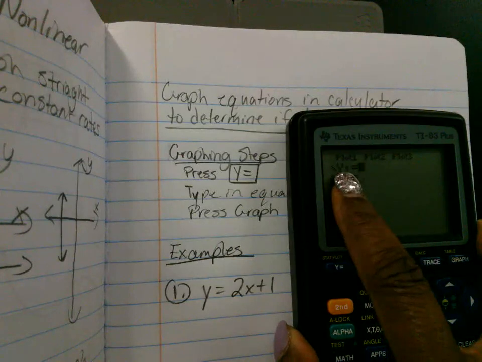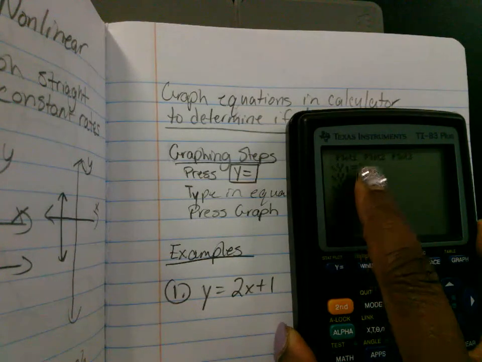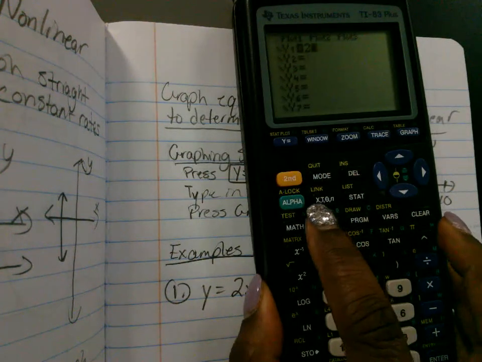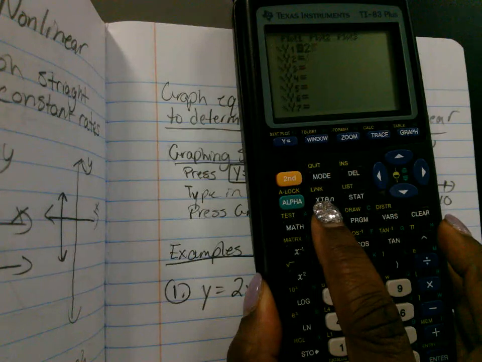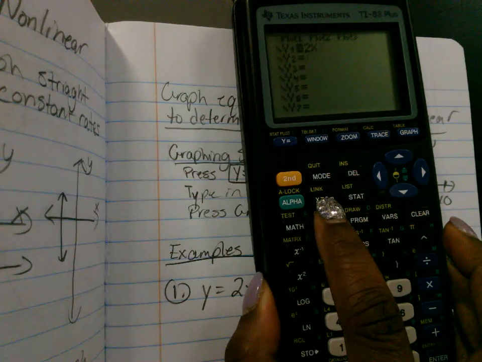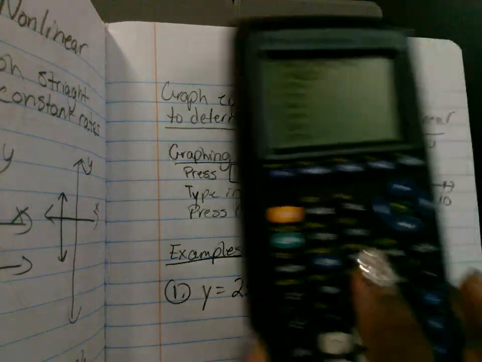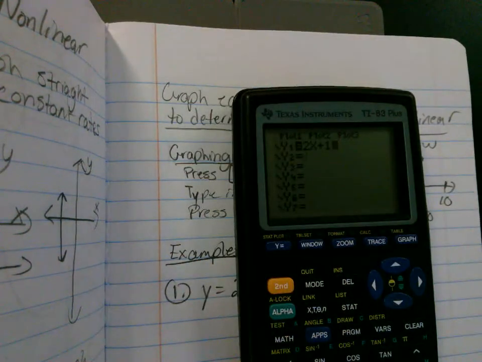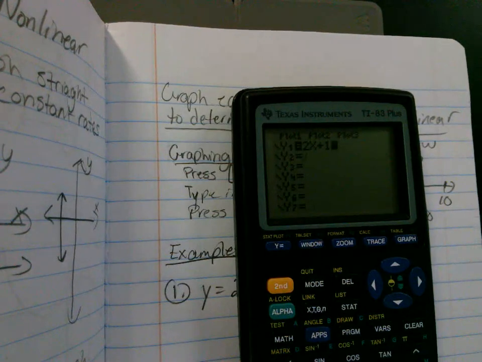The y is already there. The equal is already there. So press 2. X is right beside the green alpha button. This is where your X is. And then +1. This is how you type in the equation. Hold it up so I can make sure that everybody has their equation. Press on.